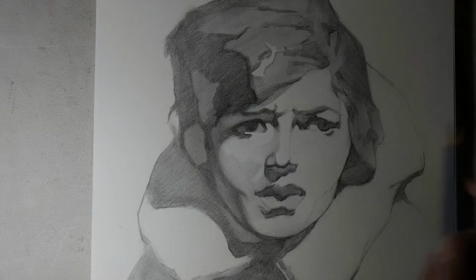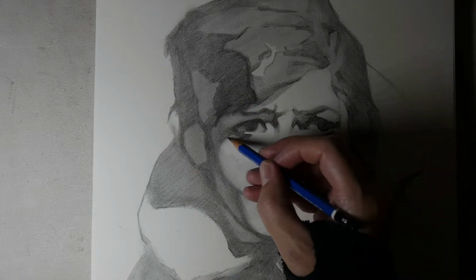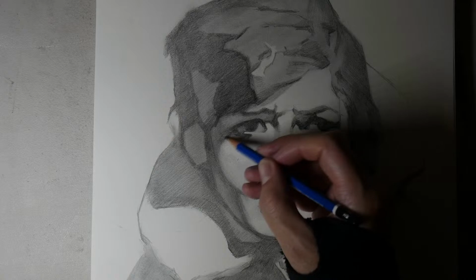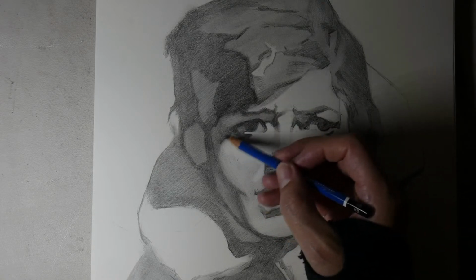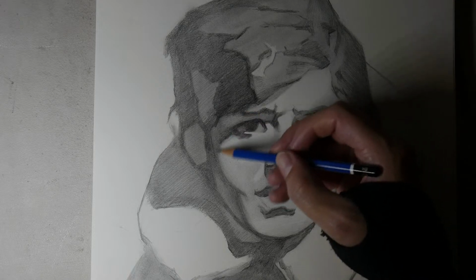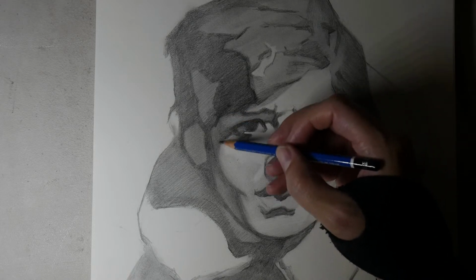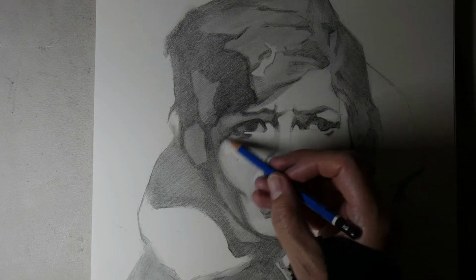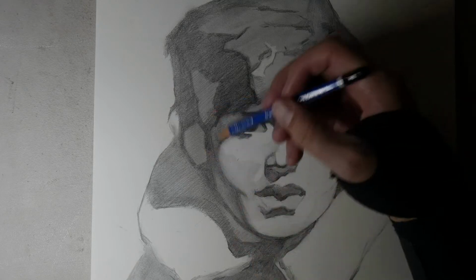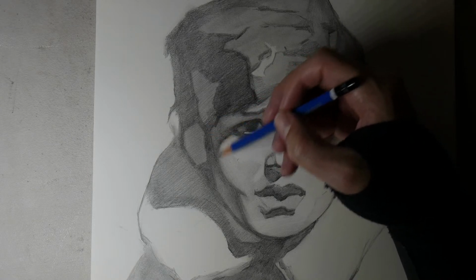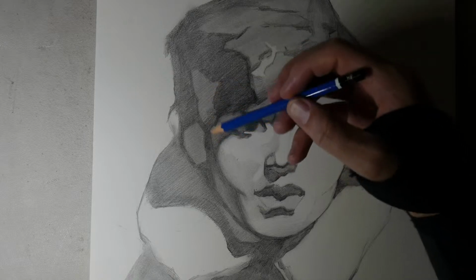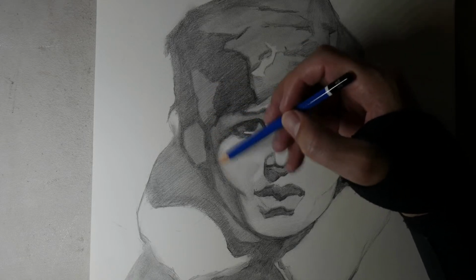So I'm going to jump back to my HB. Start to darken up the cast shadow that's happening here. You can see how that cast shadow goes right down into the core shadow happening on the cheek.